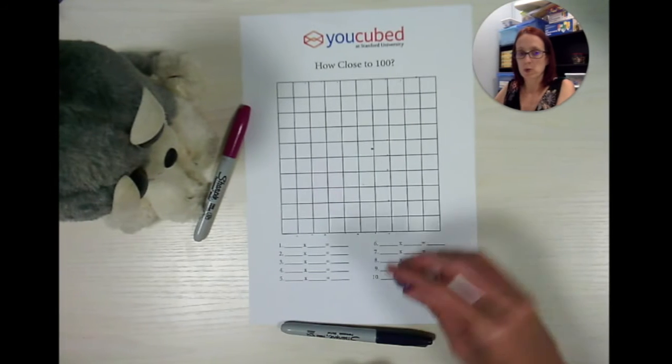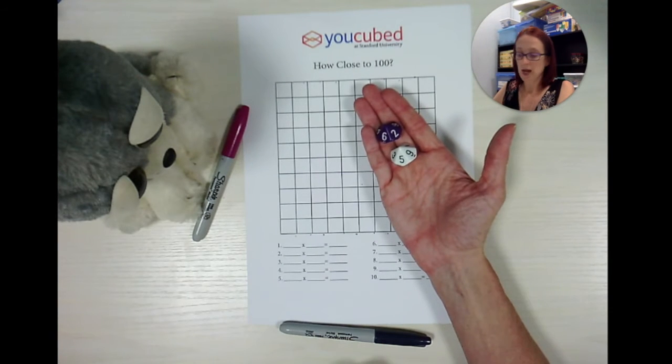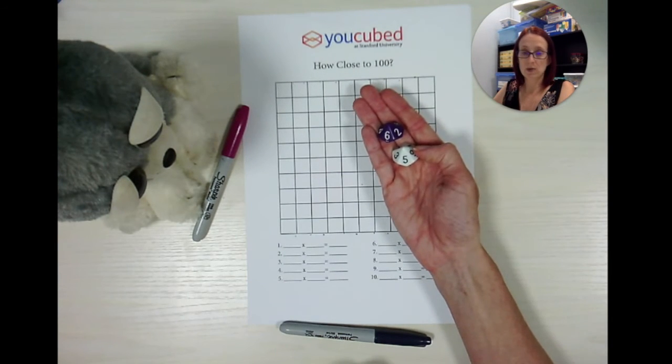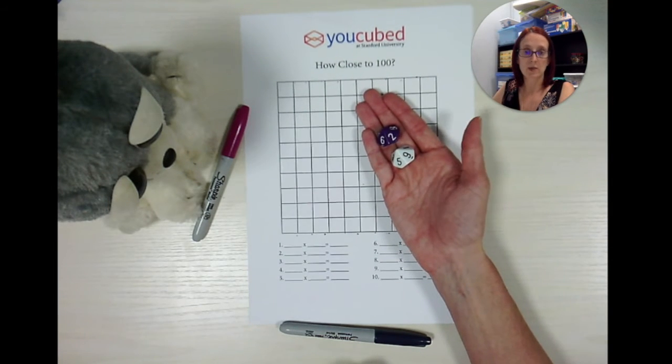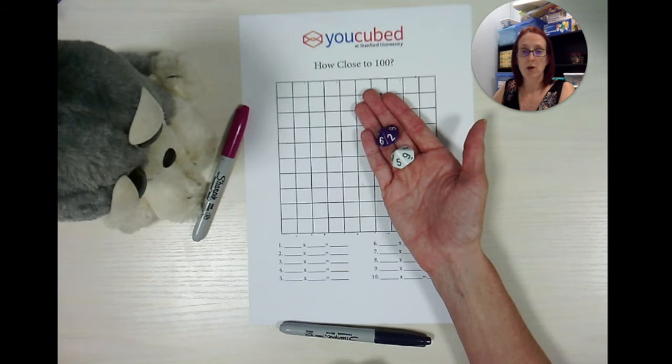In this game, I'm going to roll 2 dice. I have 10-sided dice here. If you don't have 10-sided dice, you can play with 6-sided dice. If you don't have any dice, you can download a dice app on your phone. I like Dice Roller, but there are lots of free choices. I'm going to go first.